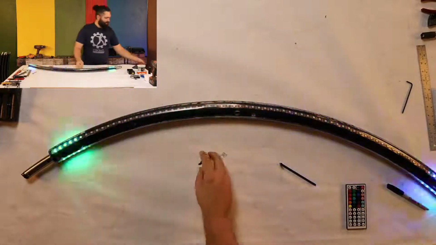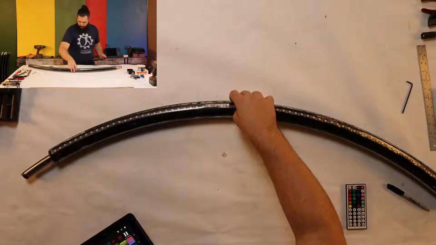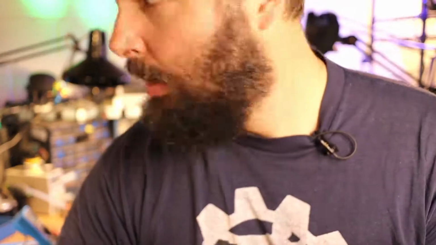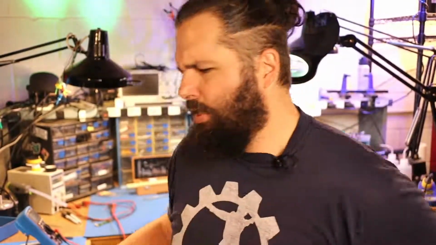Let me get back over to the computer here. I'm going to power this off. Okay, so that should cover the entire workflow of your wheel.